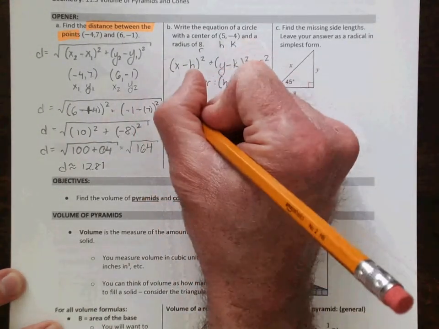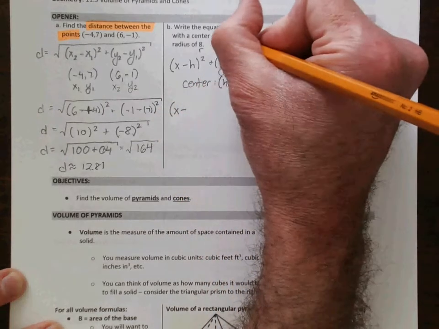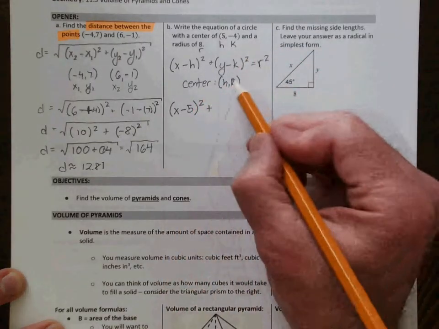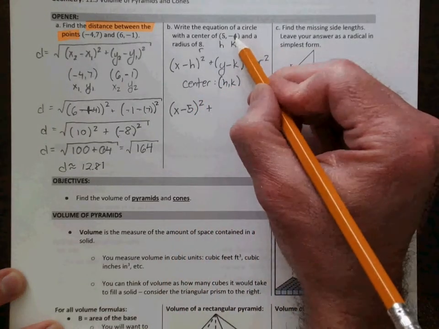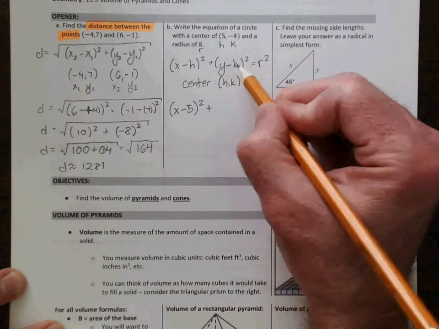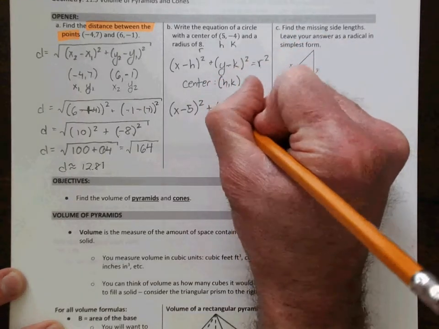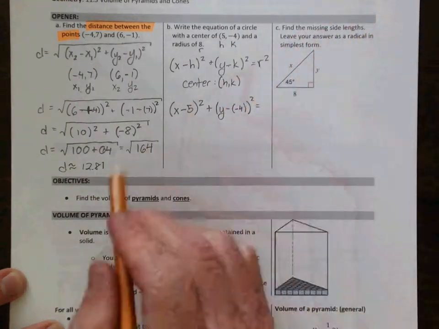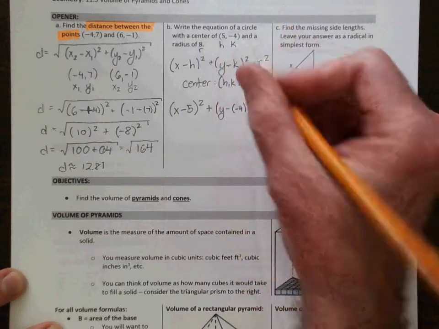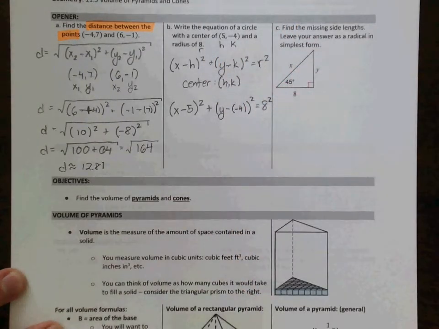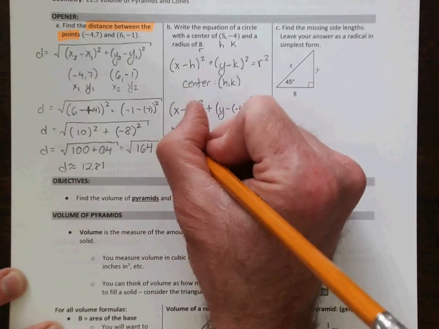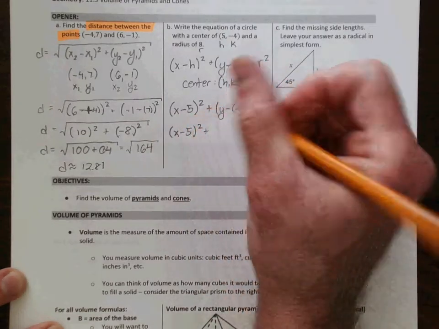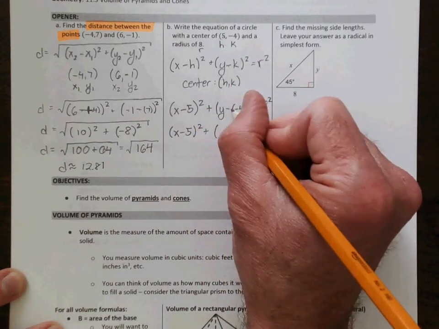So h is 5. So I'm going to x minus my h right here is 5. Minus 5 quantity squared plus my k is negative 4. So I want y minus a negative 4. Y minus a negative 4 quantity squared equals, I'm going to take the radius I was given, 8, and square it. So now this doesn't simplify at all, so I'm going to leave it as x minus 5 quantity squared plus y minus a negative 4.